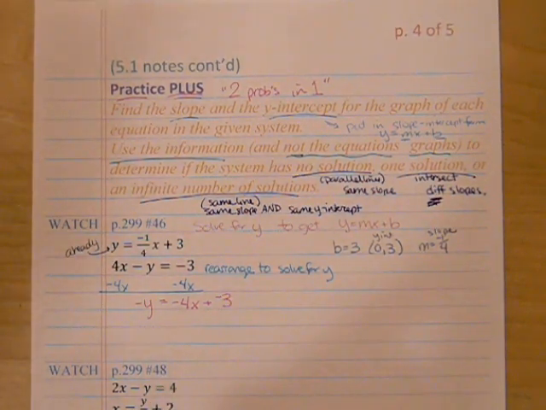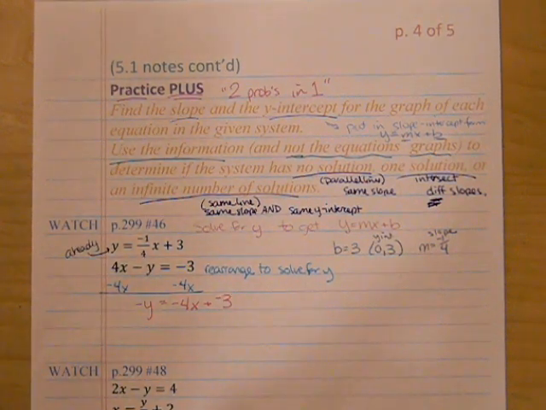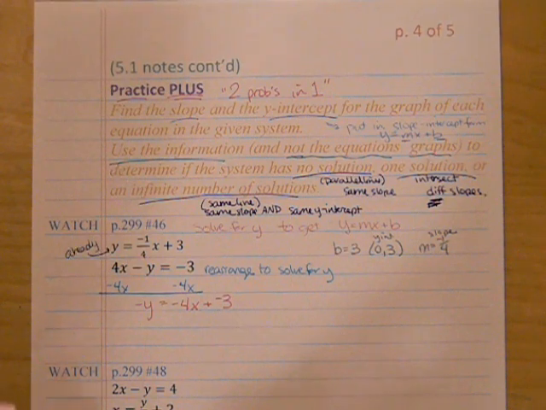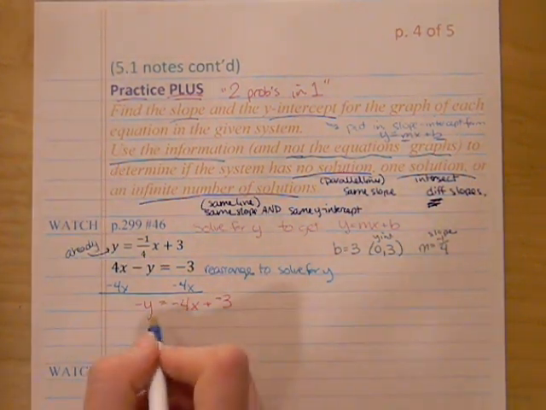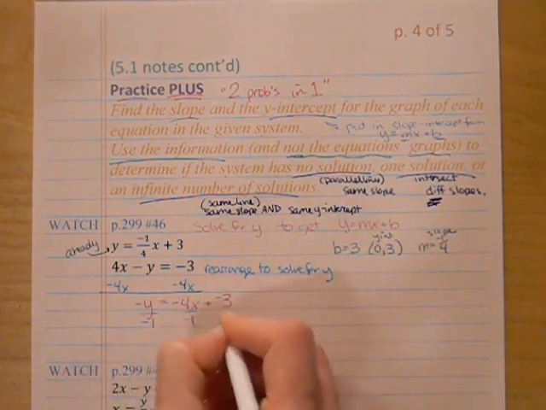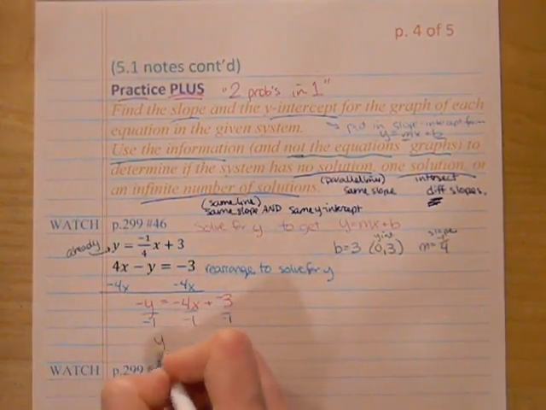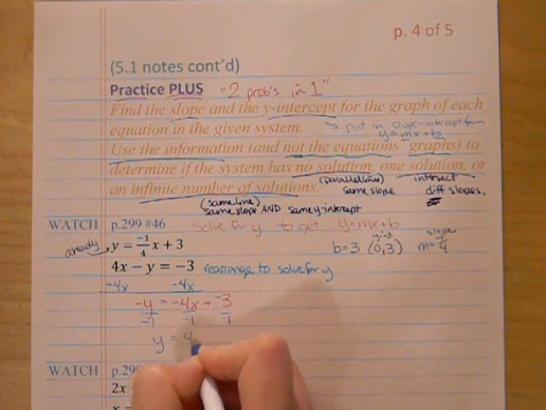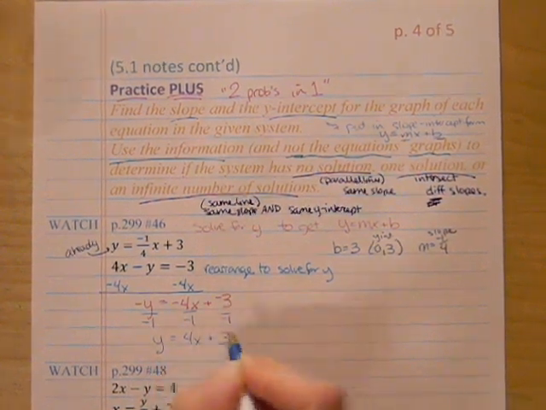Again, if you're uncomfortable with positive negative numbers, let's get some help. That's a Math 20 issue that we need to get resolved for you so you can be confident and strong as you move on in your math. Y is not quite by itself yet, so we're going to go ahead and divide everything by negative 1, and that leaves us with positive y equals a positive 4x and a positive 3.